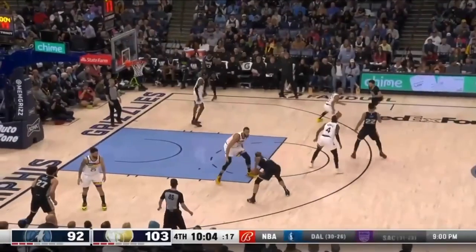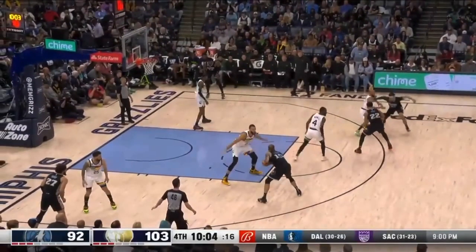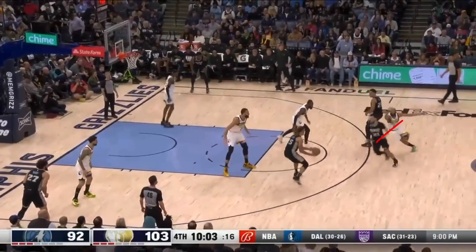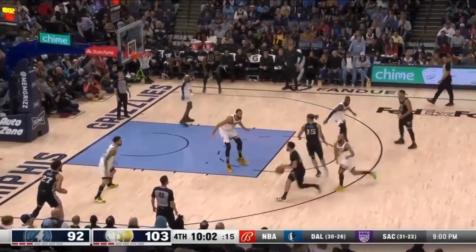Have to defend this down screen. Here's this down screen right here. You need to get attached to your man with your arms out. This player cannot be allowed to curl. You got to force him out so this player can get over the screen. Look at how this player curls. So look at the separation now. You have no chance of guarding this handoff.